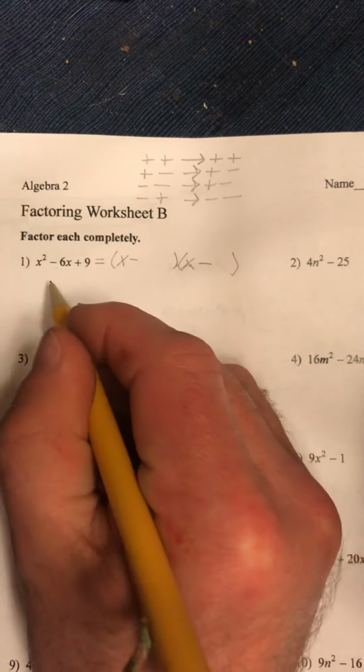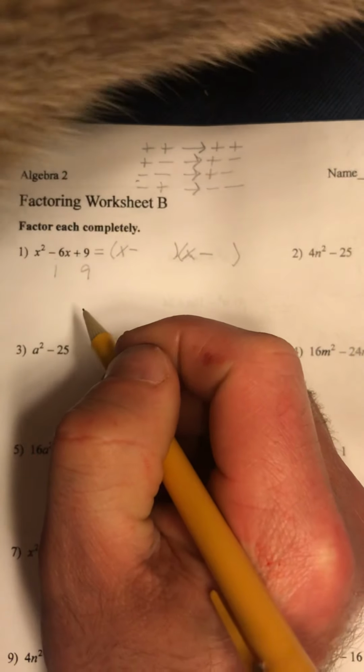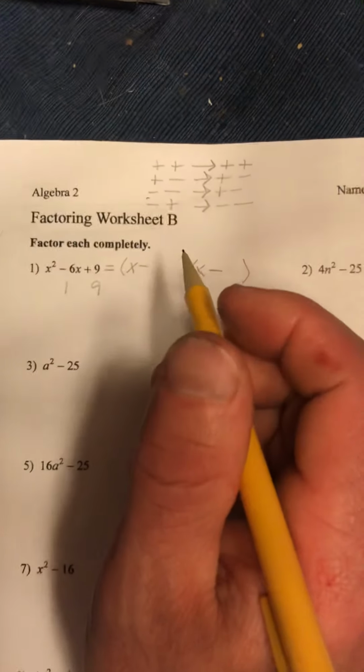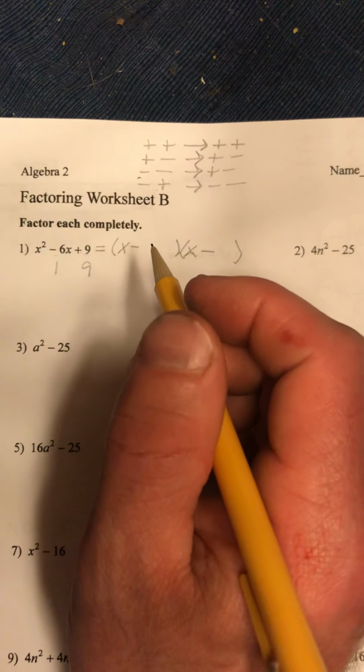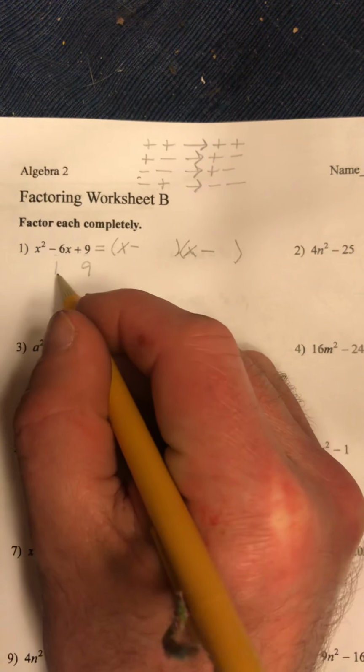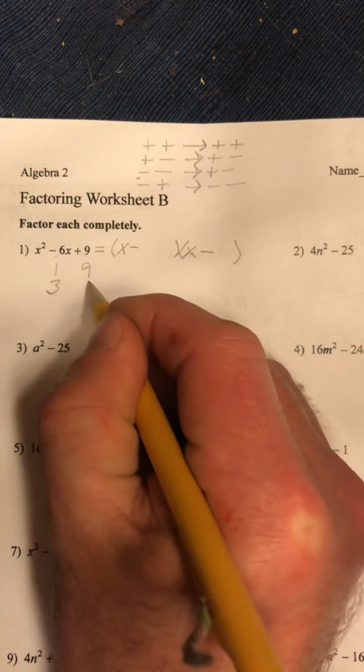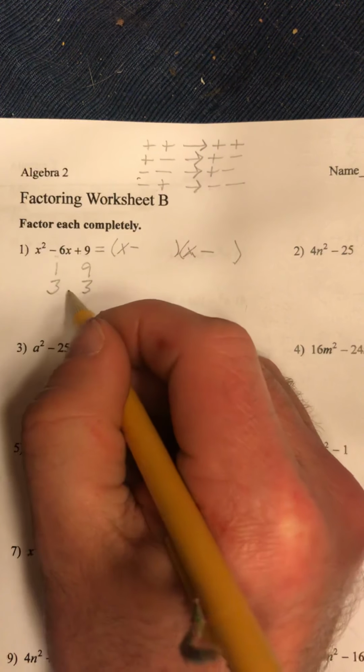Okay, so if I had 1 times 9, that would be 9. But the problem is that when I have 1 plus 9, it doesn't make negative 6. Okay, the other thing I could have is 3 and 3.